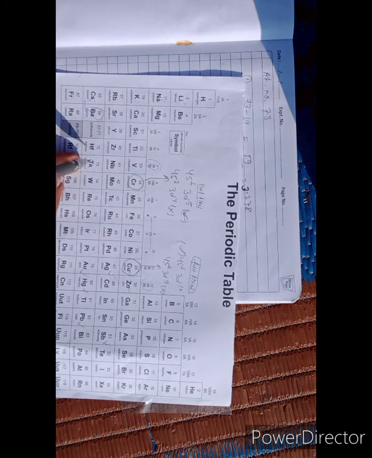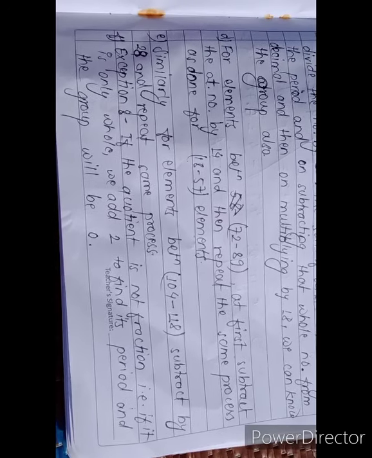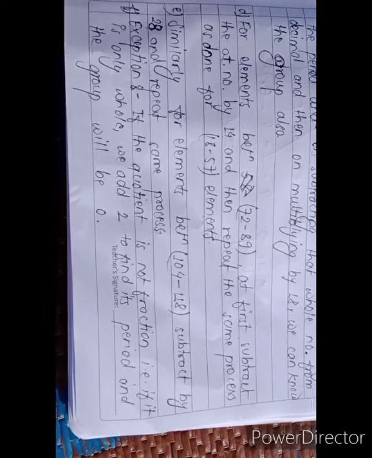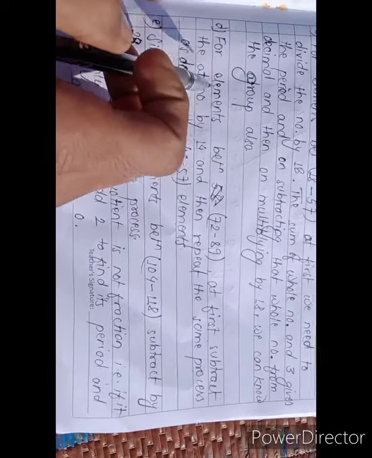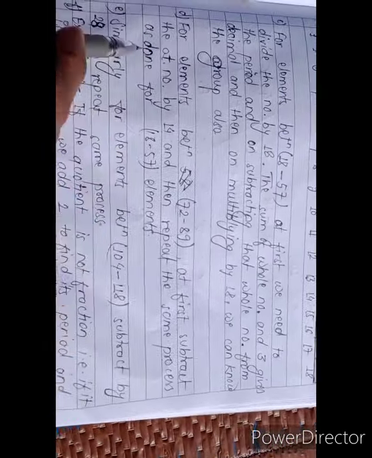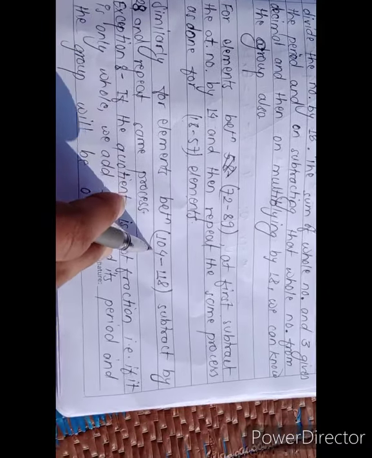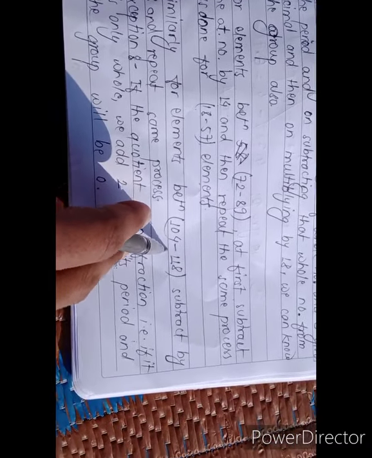Sorry, before it was not vivid. Now you can see that for elements between 72 to 89, at first we have to subtract the number by 14 and then repeat the same process as done in the example, and it is proved. Similarly, for elements between 104 to the last element, that is 118, subtract the atomic number by 28 at first and then repeat the same process.